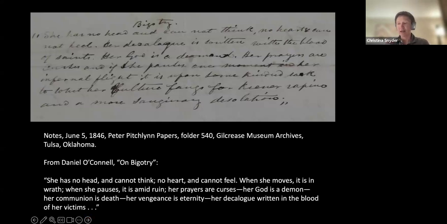So for example, Peter Pitchlynn was inspired by an Irish politician named Daniel O'Connell, who, by the way, was also a major inspiration for Frederick Douglass. In his day, O'Connell was known as the Liberator, and he successfully pushed through many reforms that empowered Irish Catholics. He gave stirring speeches in the Irish House of Commons, some of which were later circulated throughout the world. And so here is an example of an O'Connell speech that Pitchlynn copied into his diary while he was serving as a diplomat in Washington, D.C.